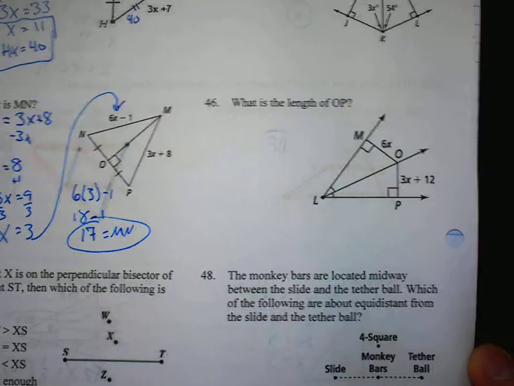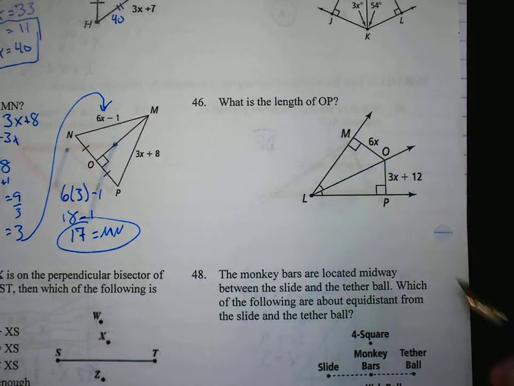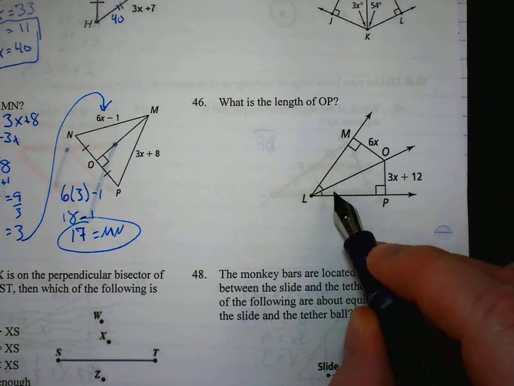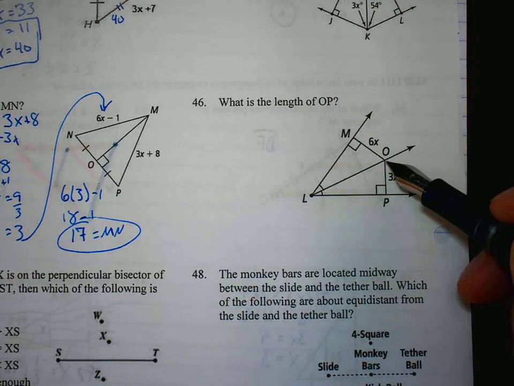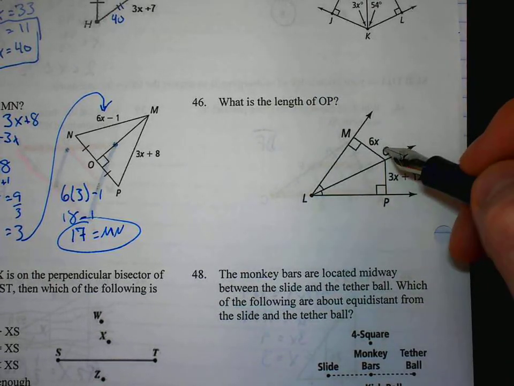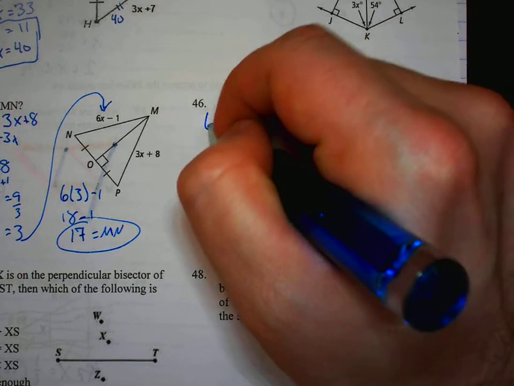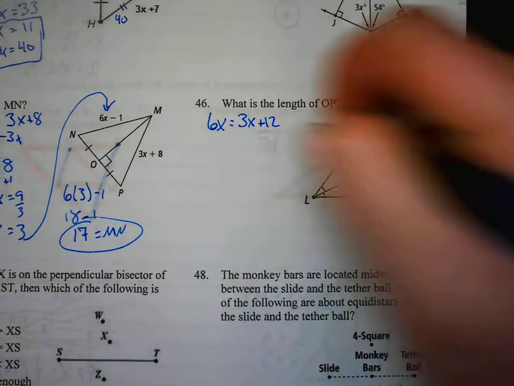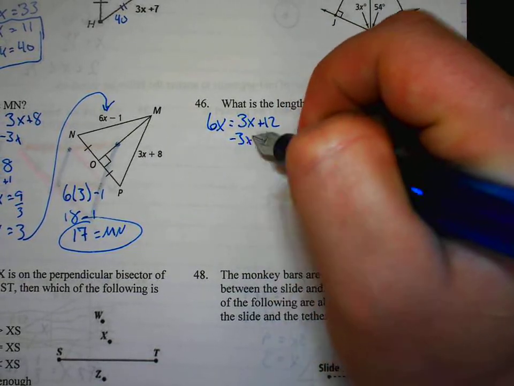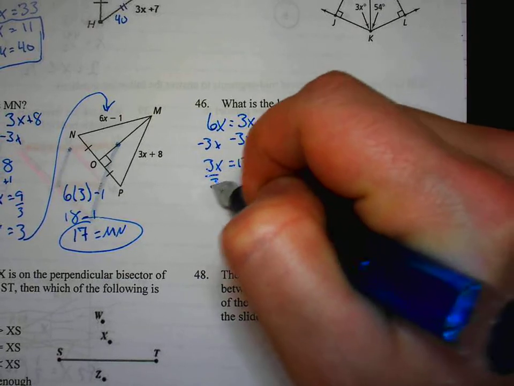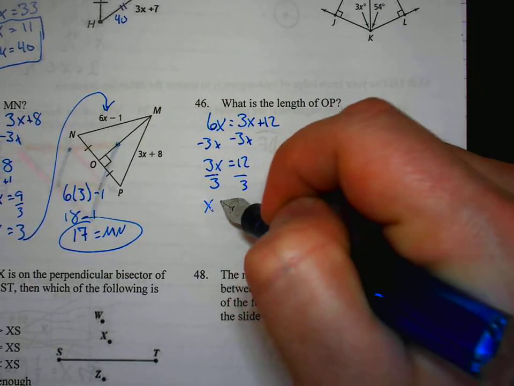Number 46, what is the length of OP? This angle has been bisected. These two things are congruent, and because these both lie on the angle bisector, it means the distance to the sides has to be the same. So 6x equals 3x plus 12. Subtract the 3x on both sides. 3x equals 12. Divide by 3 and get x equals 4.